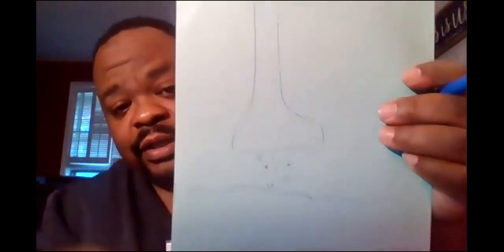In fact, let me see this piece of paper. All right, so this is a crude drawing, but it's what I'm trying to explain. This, guys, will be the neuron, okay?